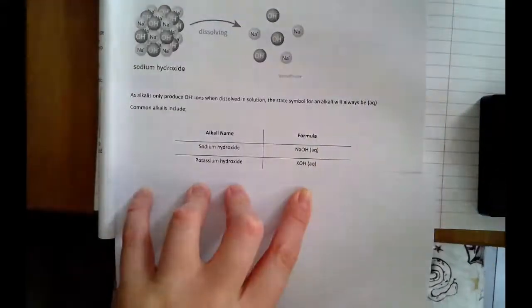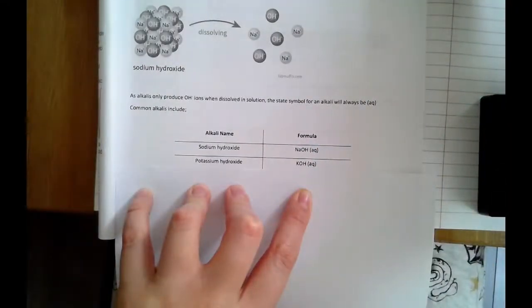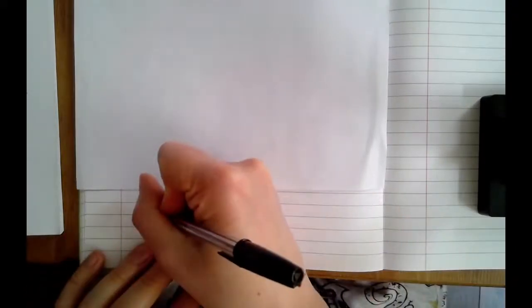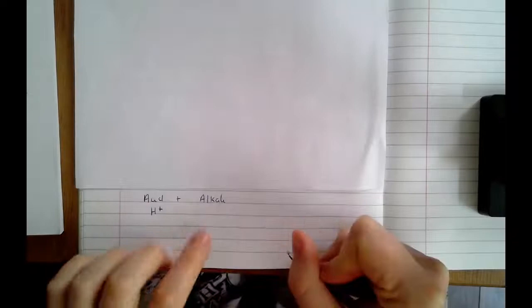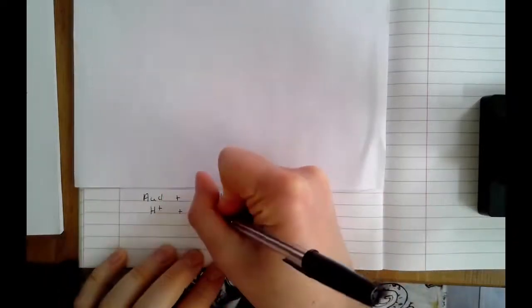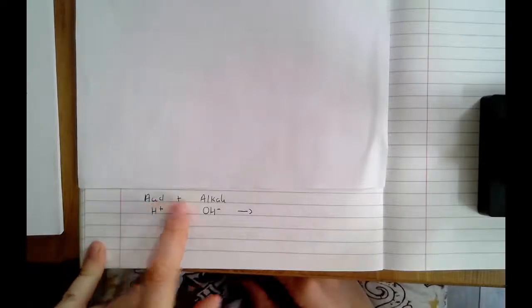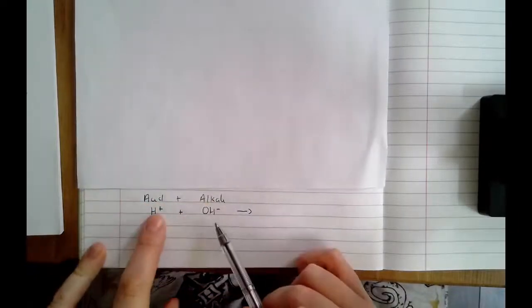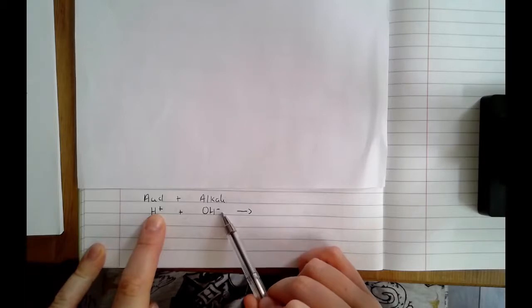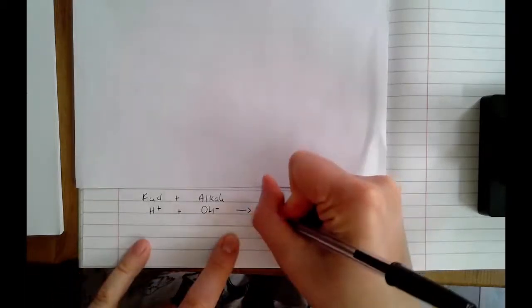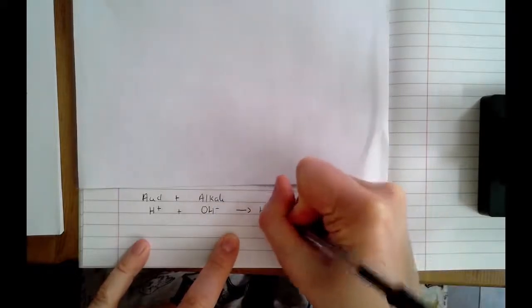So acids and alkalis will both always have the state symbol aq. If we come back here, we've seen that the ion produced from an acid is H+, and the ion produced from an alkali is OH-. So what would happen if we reacted an acid and an alkali together? Well, the H+ ion would react with the OH- ion. And when they react, you are going to form H2O.